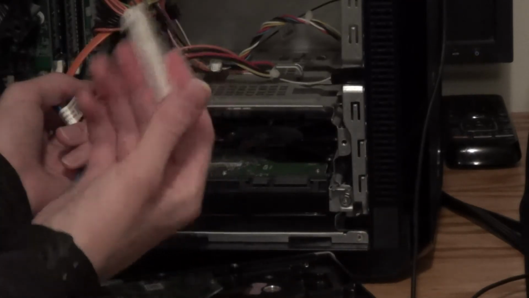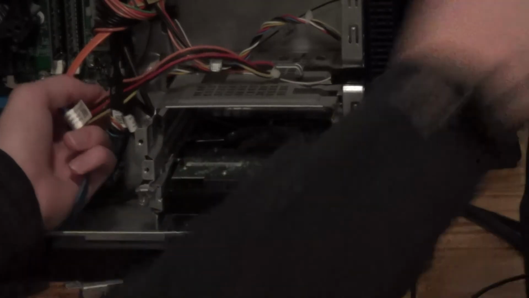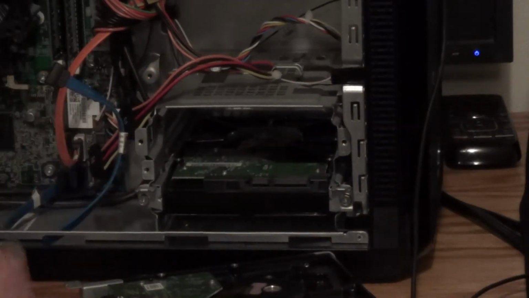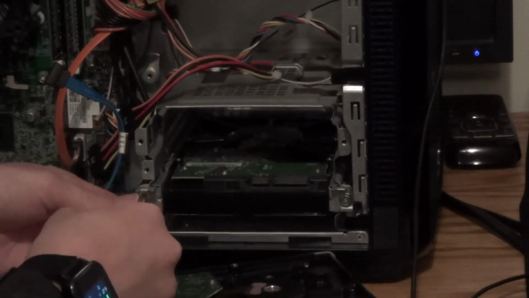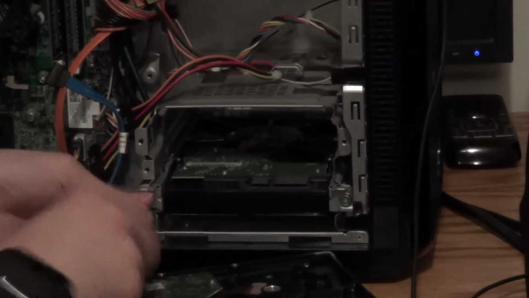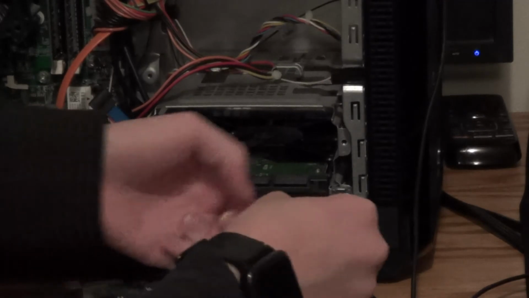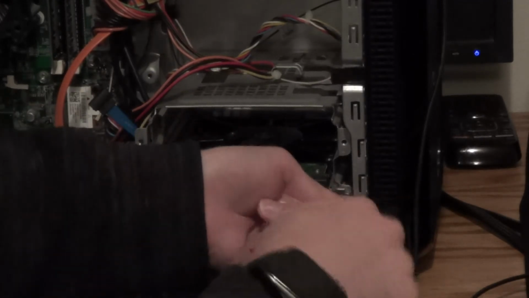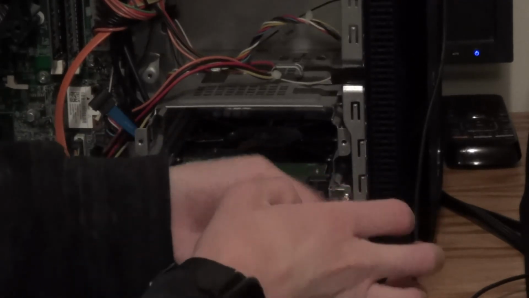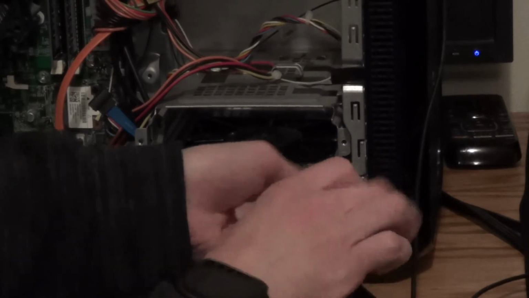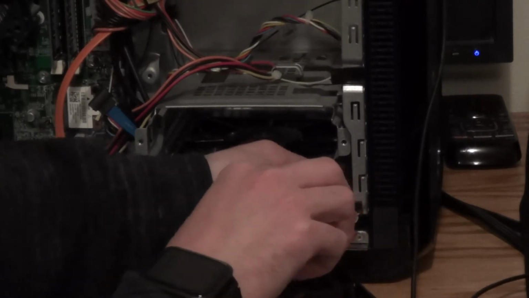I can't remember why I had that in there. Okay. And then take this one out. I'm really hoping this fixes the issue, because if it doesn't, then we're just gonna have to deal with it. And I don't really want to do that.